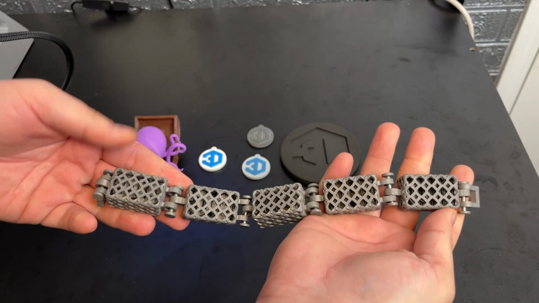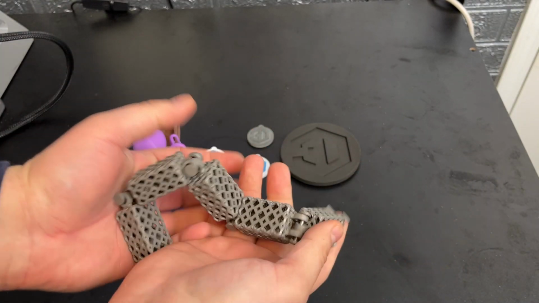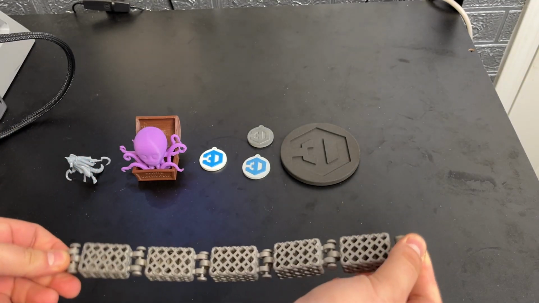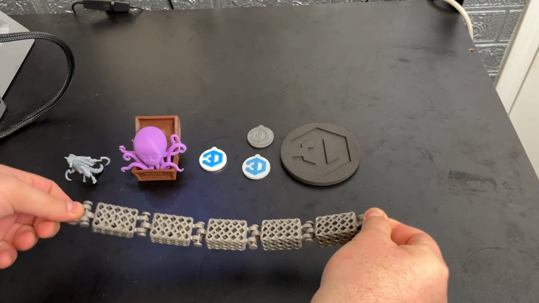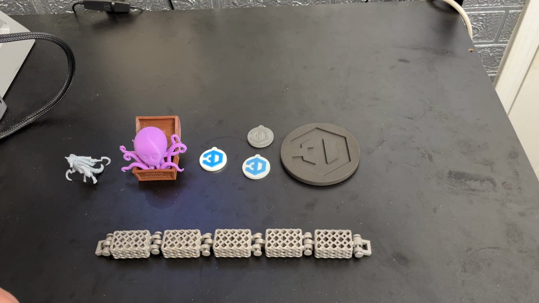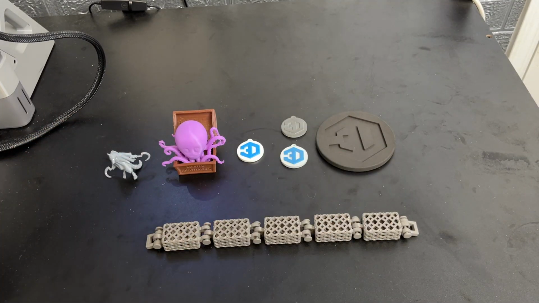But look at that. That is just super cool. It functions, it's strong, and this is the SLM metal 3D printing. You guys can get your hands on a metal 3D printed part. As mentioned before, all these are offered on JLC 3DP.